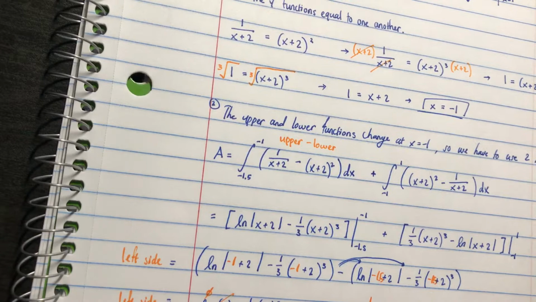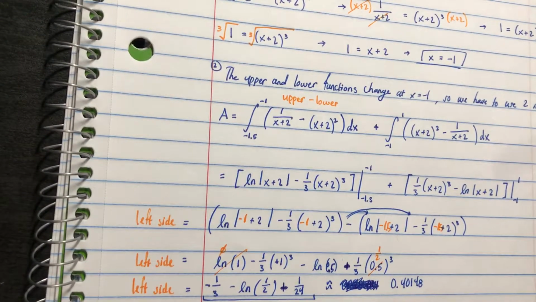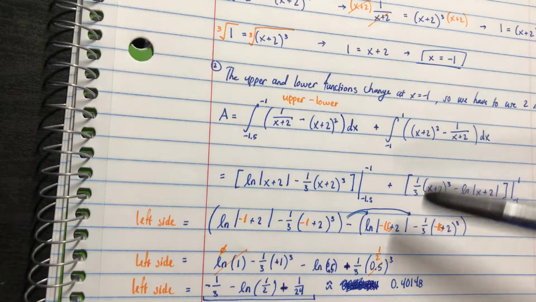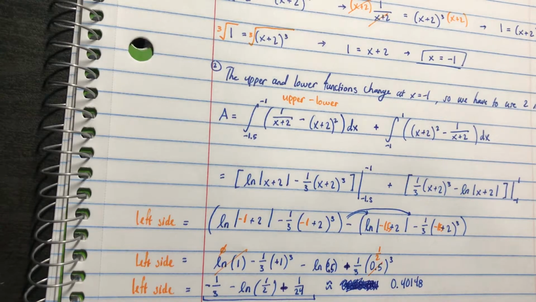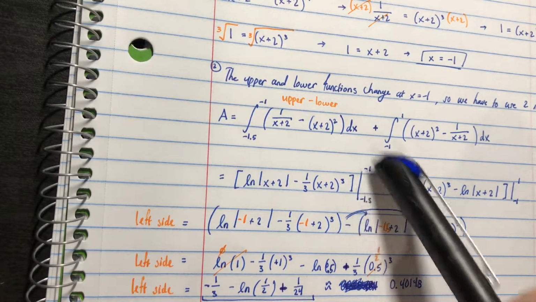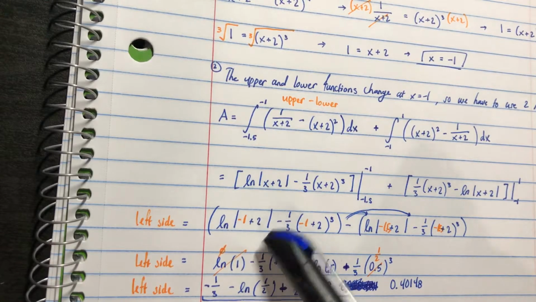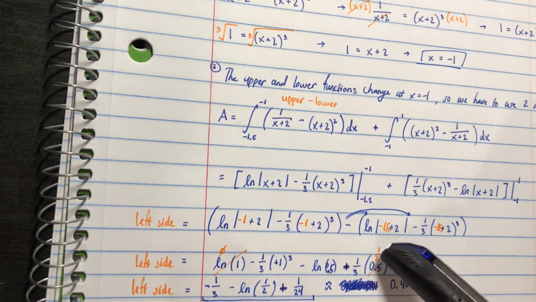Effectively, you're solving the same integral twice. I went ahead and broke this down into a left side and right side solving method because it can get kind of messy and long. I know it still got messy and long, but I feel like it was more organized this way. Really what I did was plug in this top number everywhere that I saw x first, and then subtract the same function with negative 1.5 plugged in for x.